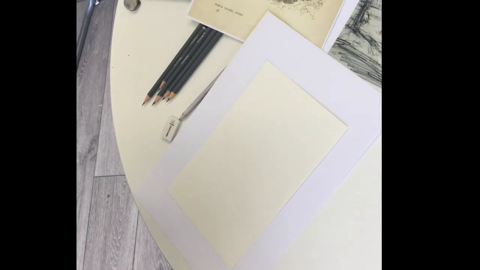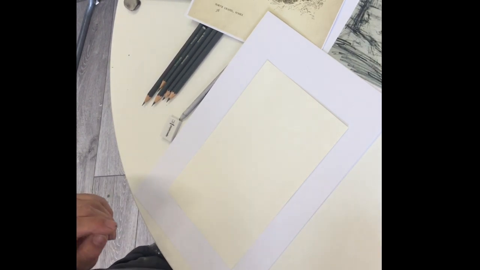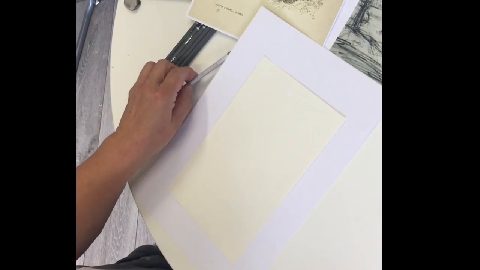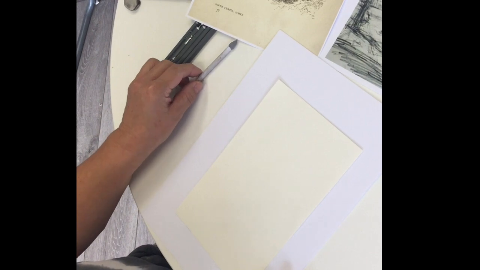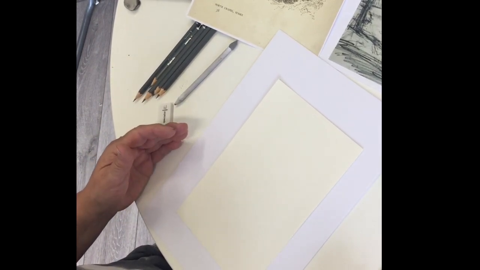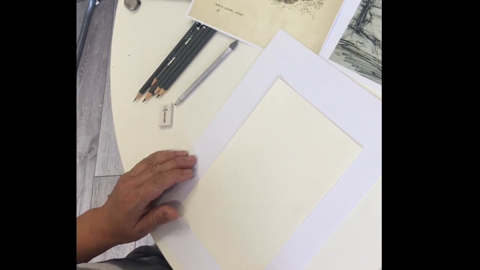Hello again. So this week we're going to look at drawing a cottage or your particular abode, the type of place you'd love to live. So you're going to need a few pencils, an eraser, a blending stub, blending stick if you've got one, and a ruler would be helpful. If you've not got a ruler, you can use the side of anything that's straight to help you with this.